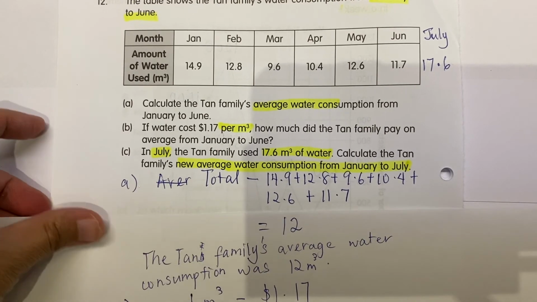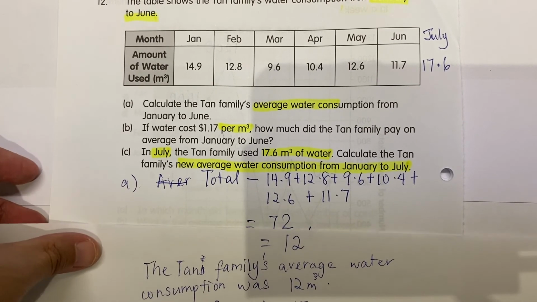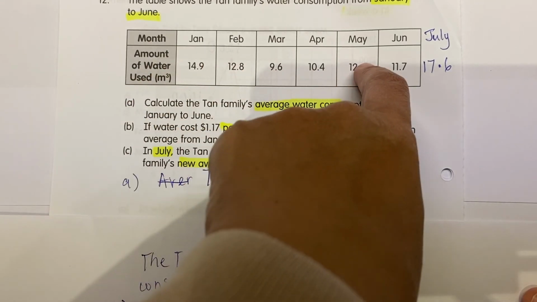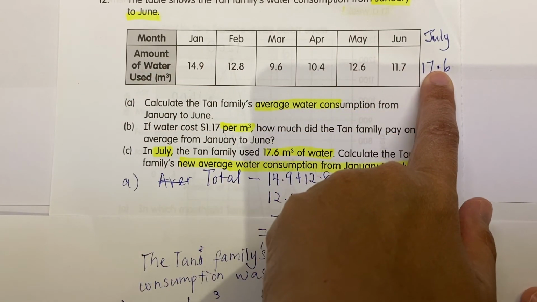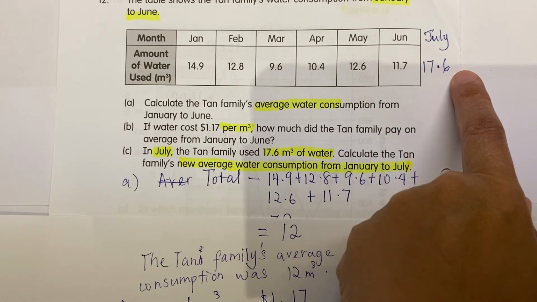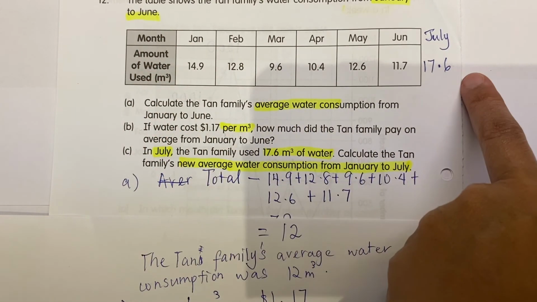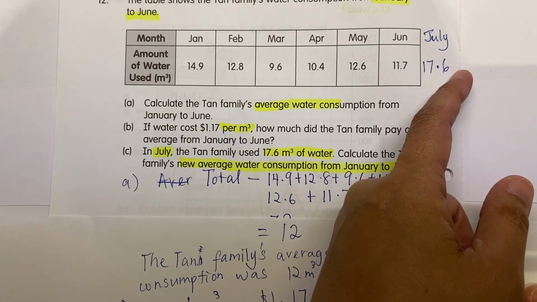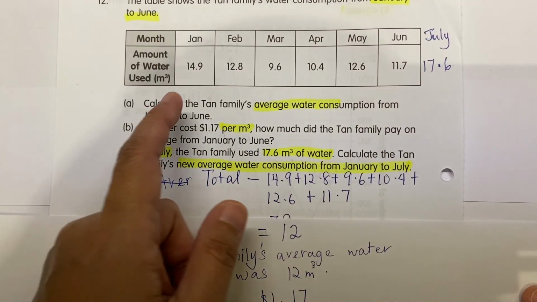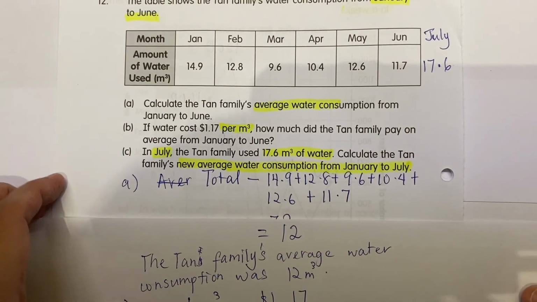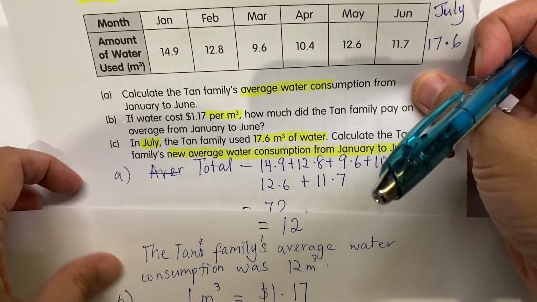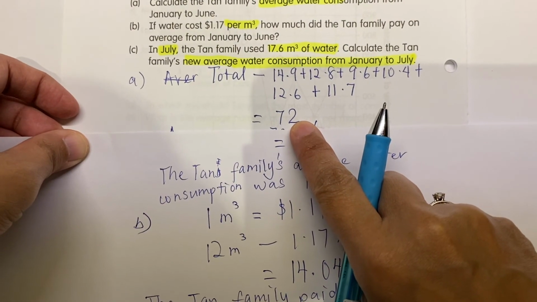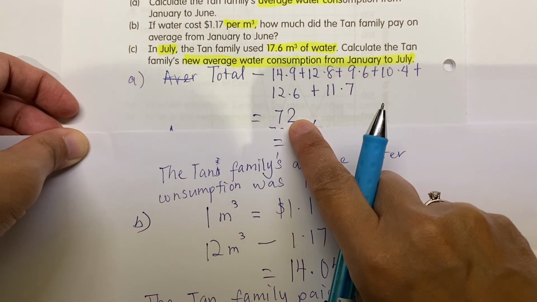Now, there's a few ways of doing this. Some of you may want to add everything again all the way till July and then divide by 7. Or what you can do is, you already know the total for the 6 months, and that is 72.